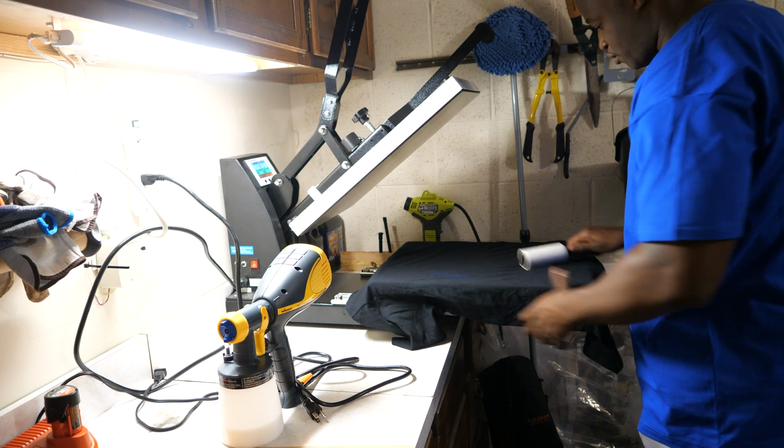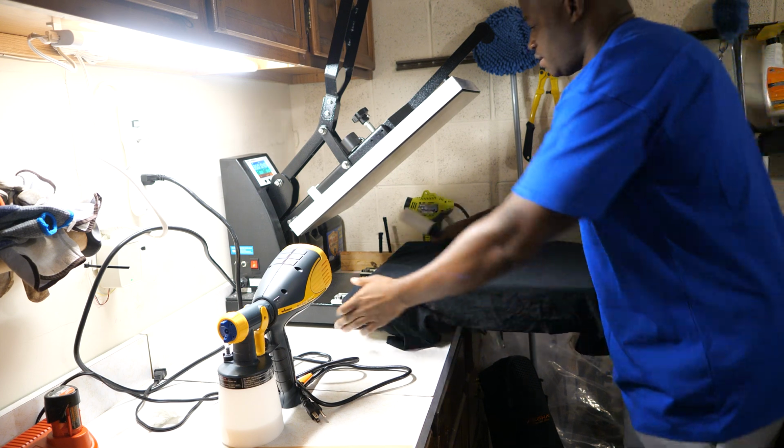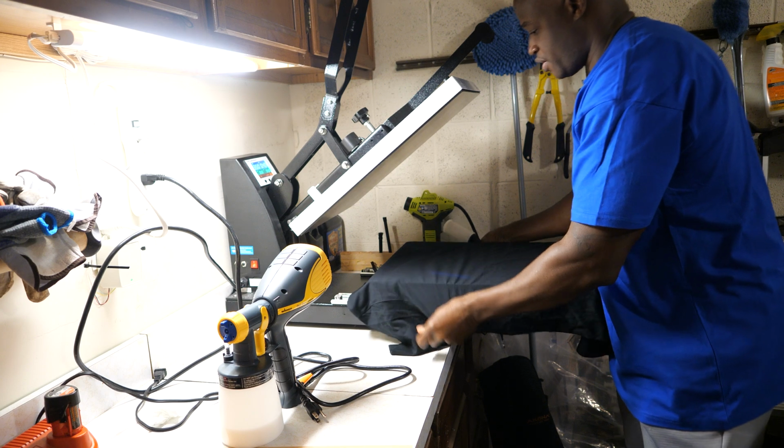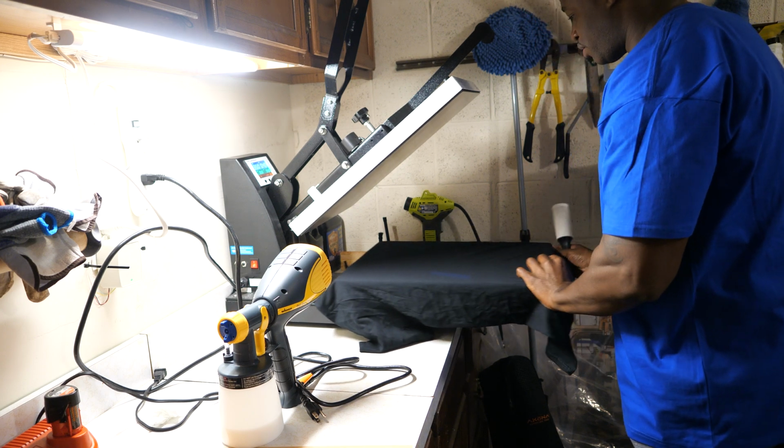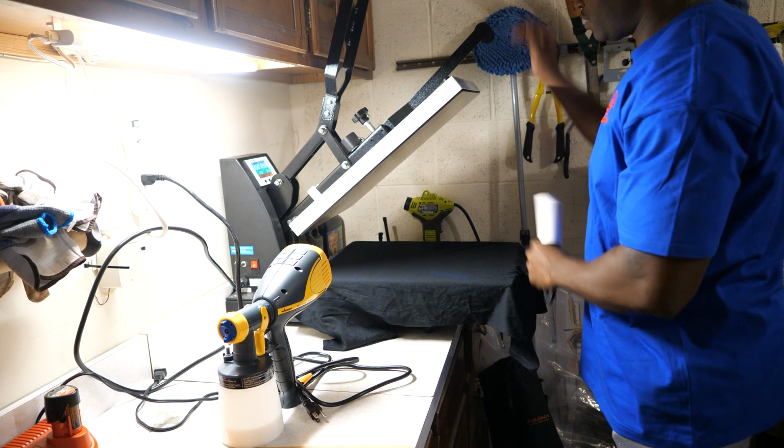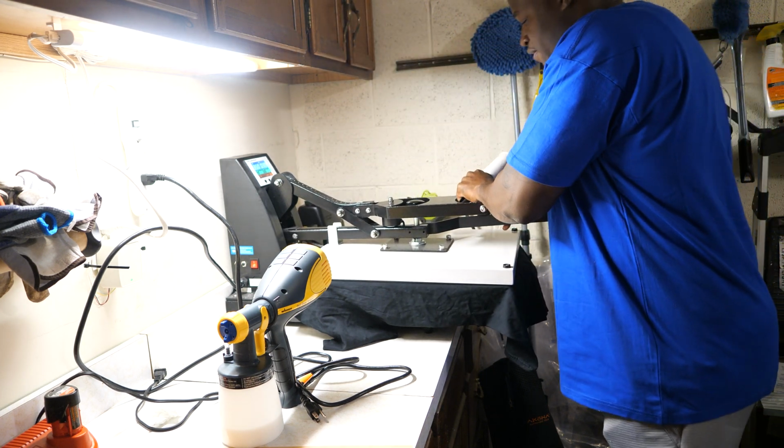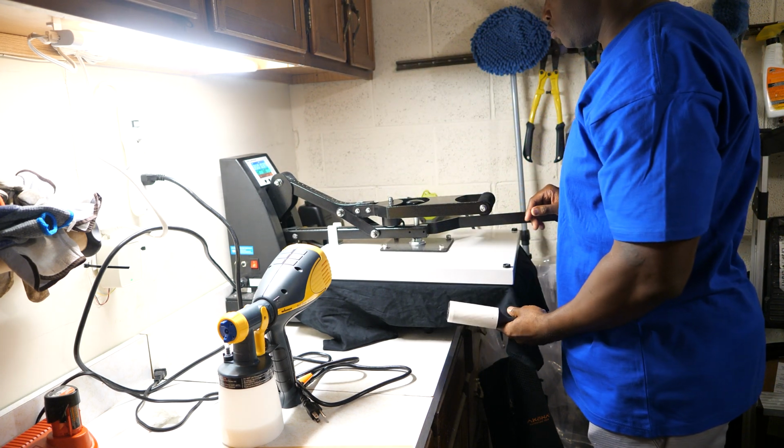Make sure all the crap is off of it. Then we're going to press our shirt to get all the moisture out, just for a few seconds. All right, it doesn't have to be perfect, just for a few seconds, you know.